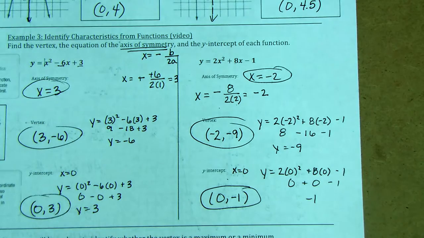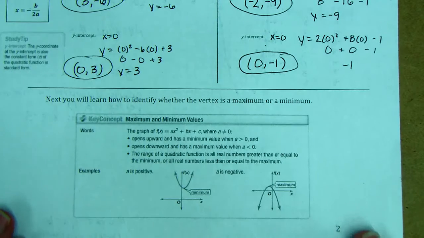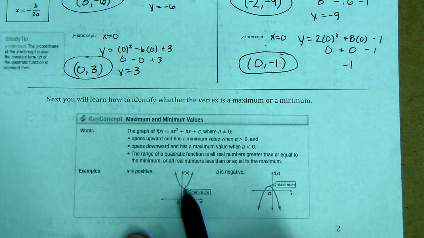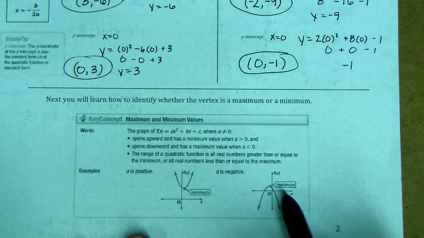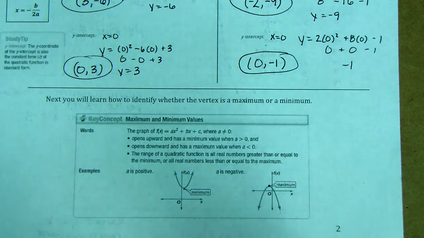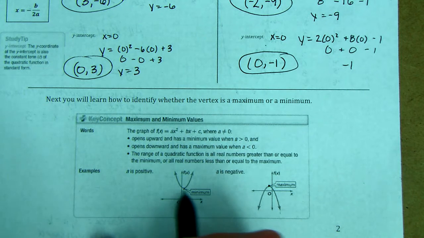I'm not sure in your lesson if I've talked about maximum or minimum, but it's talked about right here, and I will review this again on Monday. Remember, if a is positive and it goes upwards, this is as low as it goes. If it's a negative a and it goes down, then this is as high as you get, or the maximum height. Remember, your domain is always going to be all real numbers. And your range is always going to be either y less than or equal to, or greater than or equal to, the y of your vertex.